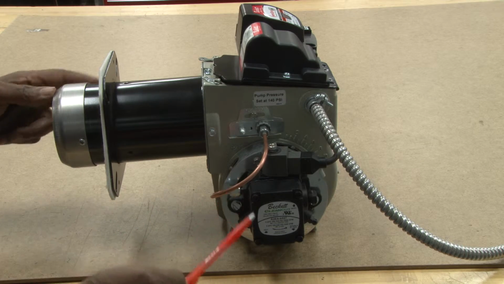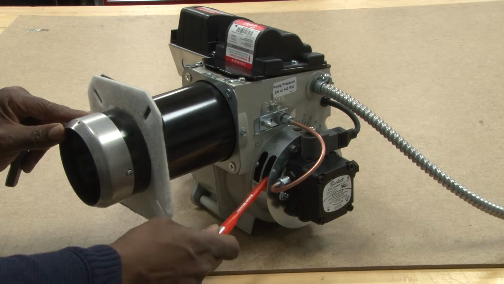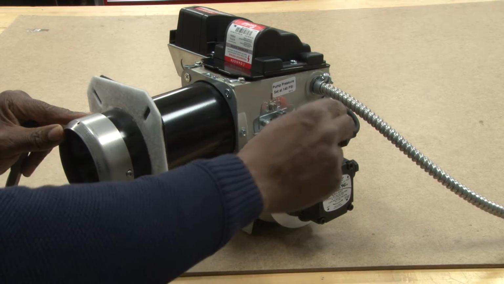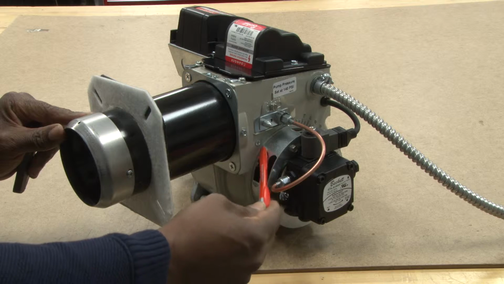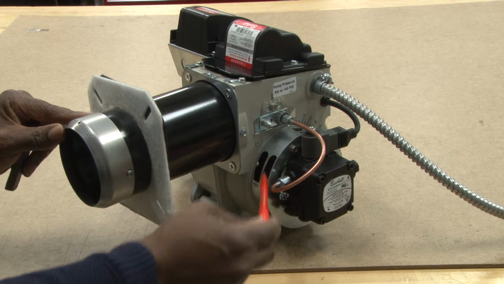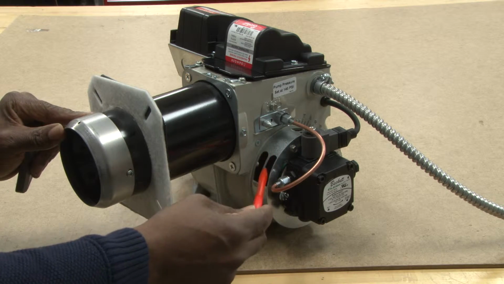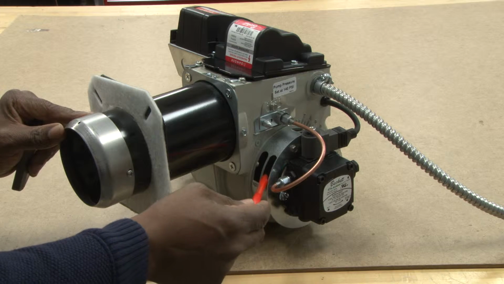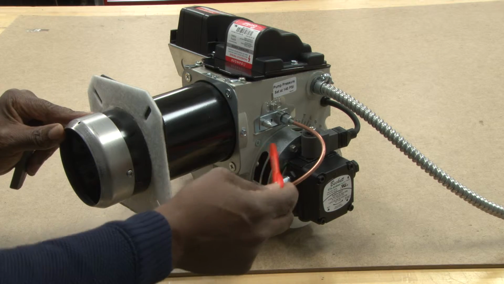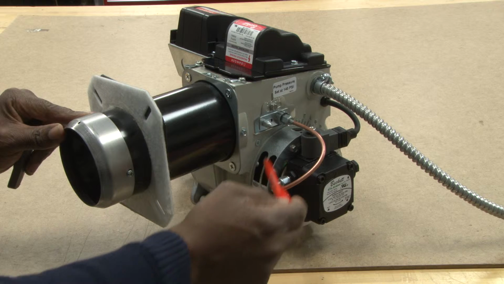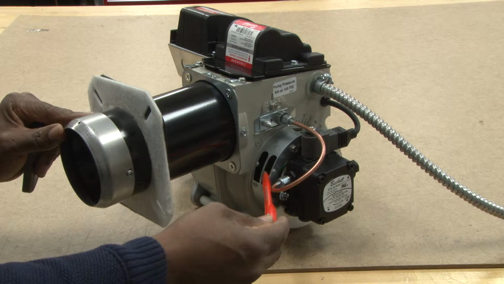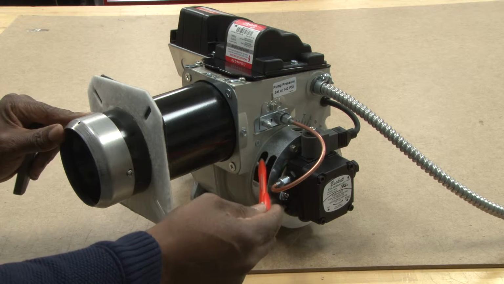Other components here would be the air intakes. There would be multiple air intakes around this burner and an air shutter to be able to adjust and control the amount of air mixture with the fuel burning. So by adjusting this, you can increase or decrease the amount of excess air for the burner.